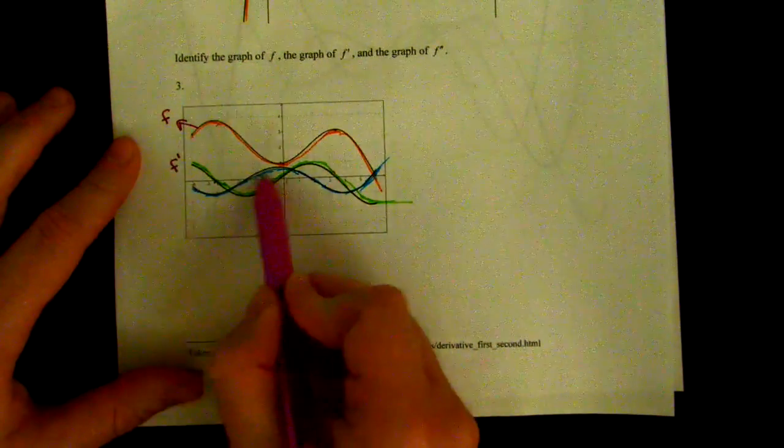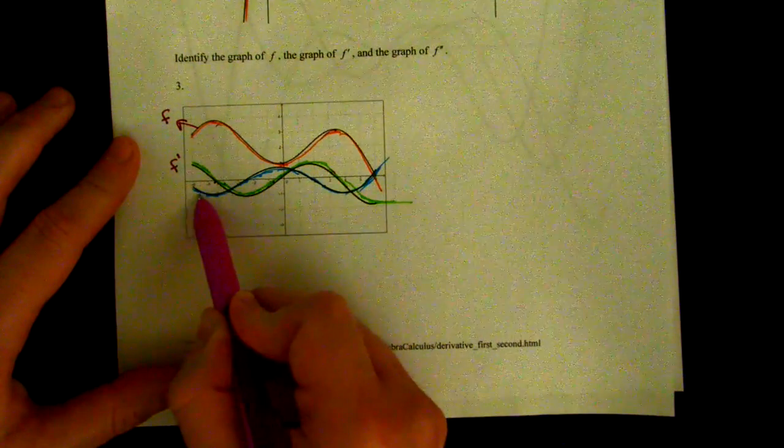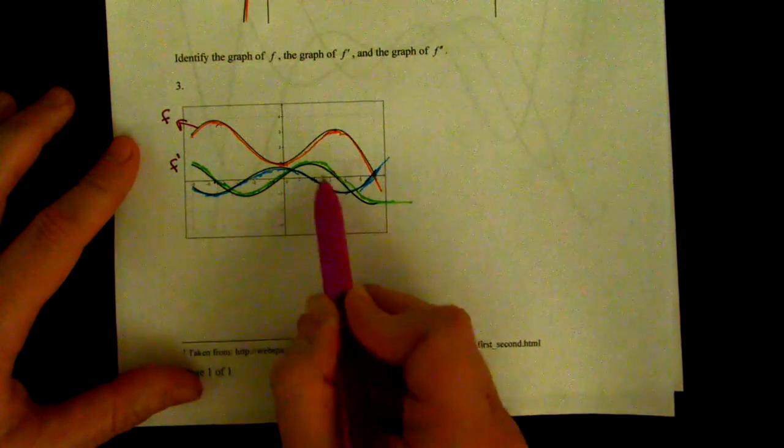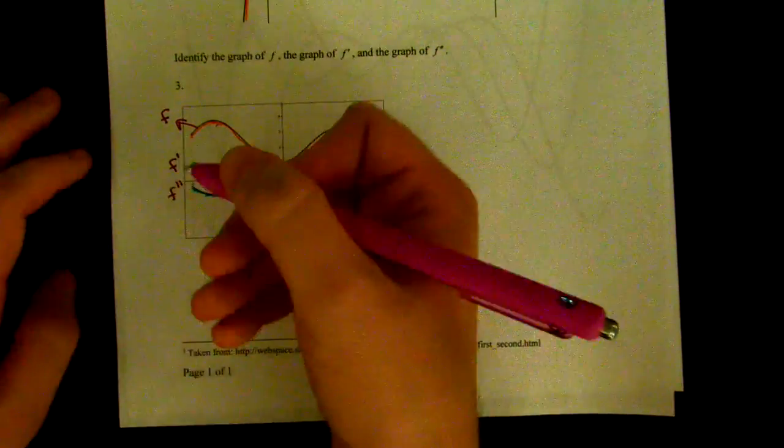Although, you know what? I don't actually know that orange is F and green is F prime. All that I know is that green is the derivative of orange. They could be F prime and F double prime for all I know. Let me assume things are good, and let me keep checking. If blue is the derivative of green, then where green has a negative slope, blue needs to have negative y values. Oh, I think that's good. Then I see a positive slope, positive y values, that's good. Negative slope, yeah, things are checking. I guess my original guess was right. Orange is F, green is F prime, blue is F double prime.